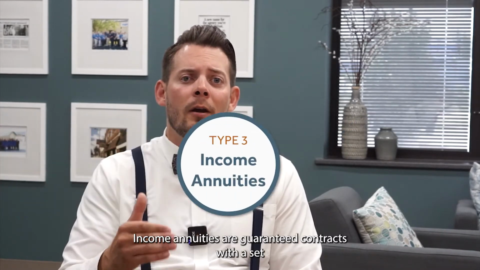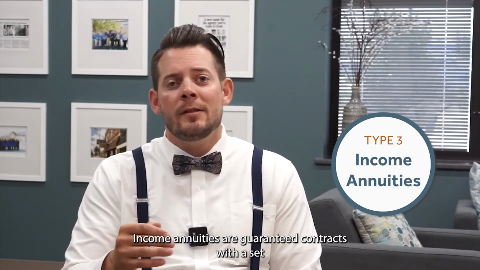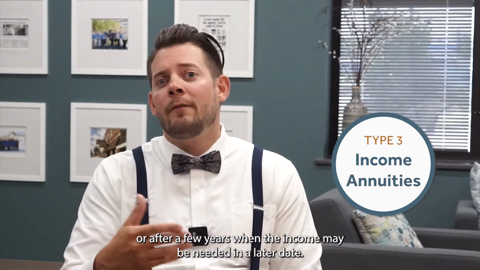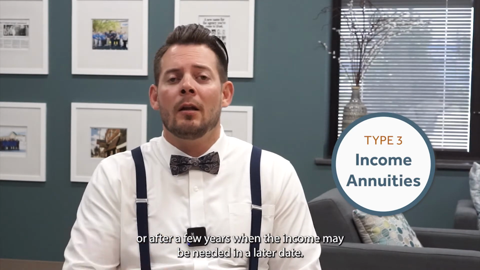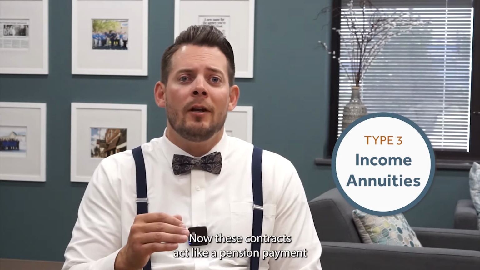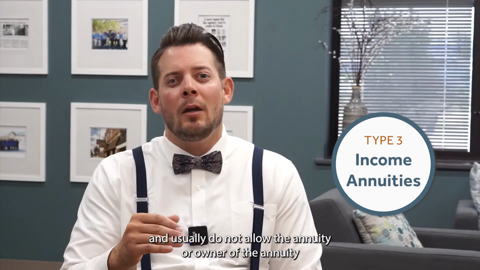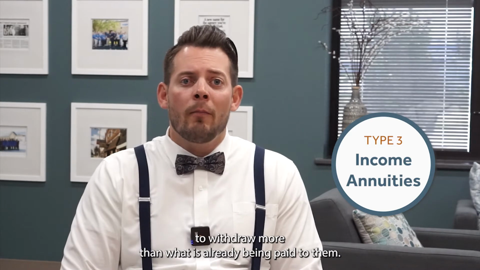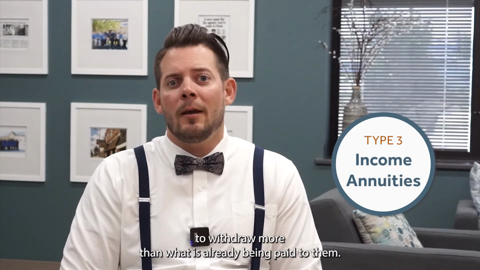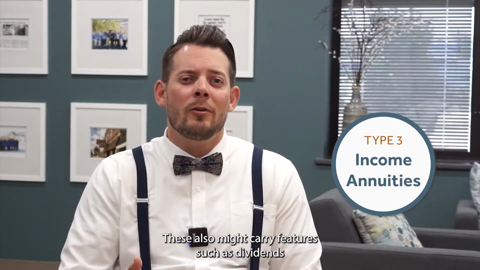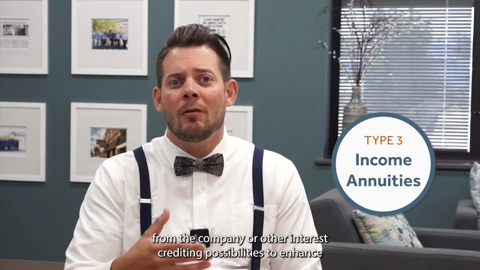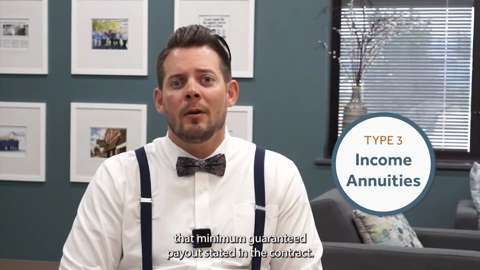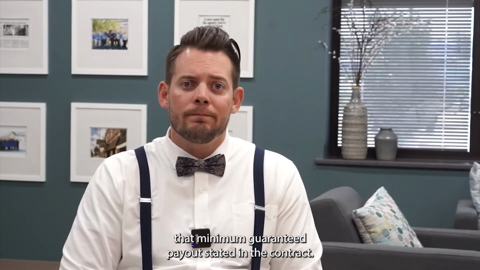Income annuities are guaranteed contracts with a set payout rate to start either immediately upon purchase or after a few years when the income may be needed at a later date. Now, these contracts act like a pension payment and usually do not allow the annuitant or owner of the annuity to withdraw more than what is already being paid to them. These also might carry features such as dividends from the company or other interest crediting possibilities to enhance that minimum guaranteed payout stated in the contract.